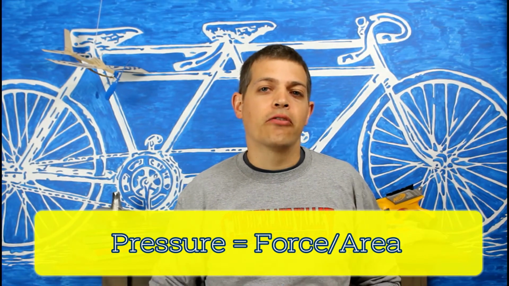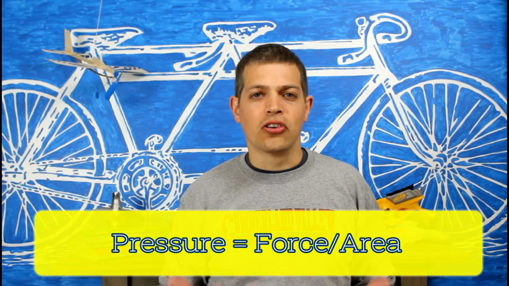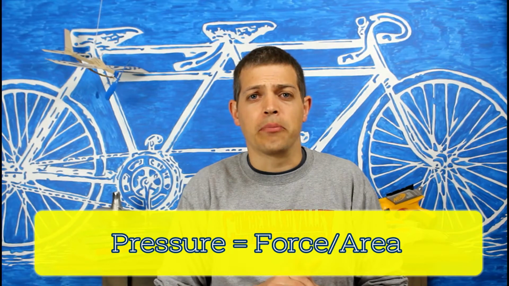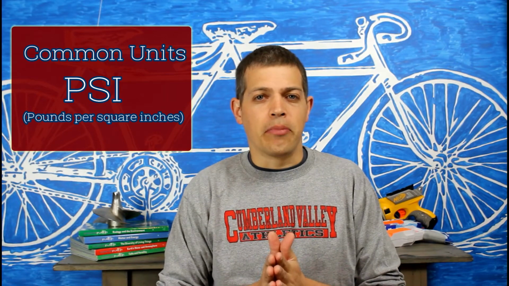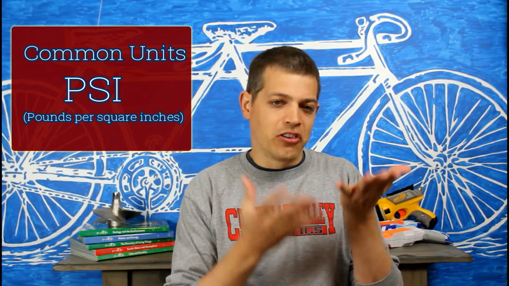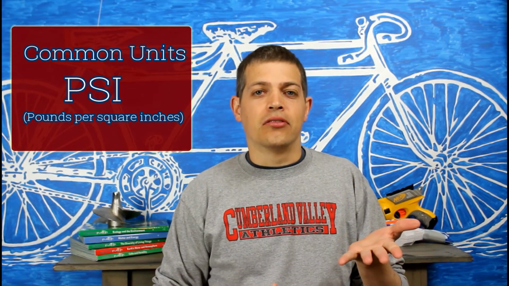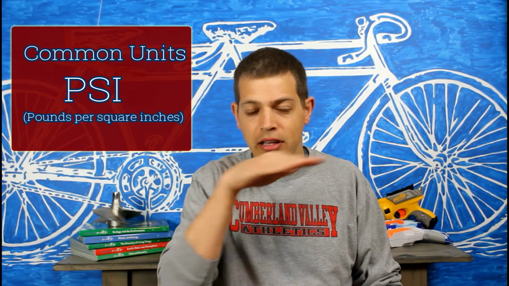Now, thinking about the U.S., how do we measure that? In the U.S. we use PSI, pounds per square inch. Again, pounds, we talked about that. That's a force, because gravity is pulling on mass. So force over the area. If you're thinking about pounds per, that's the division, per square inch.